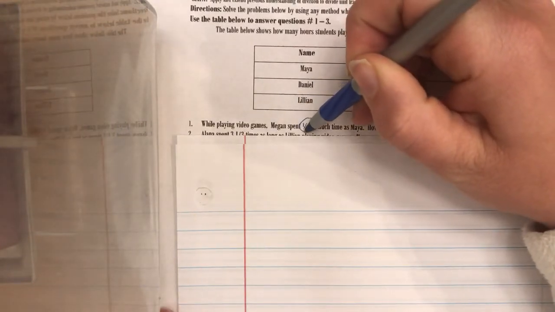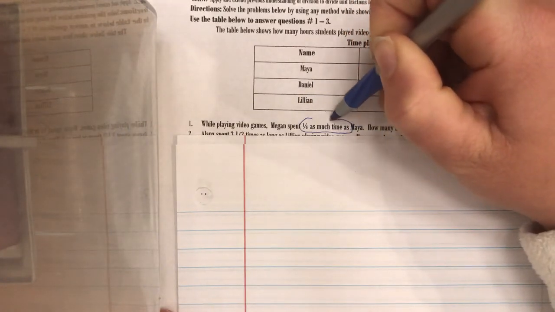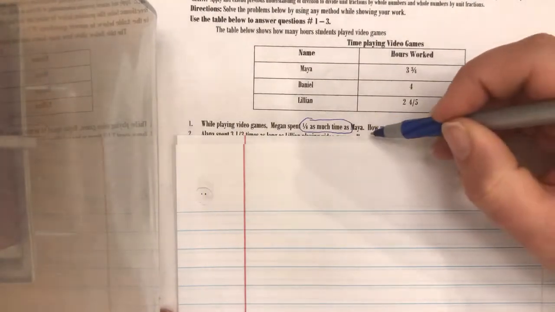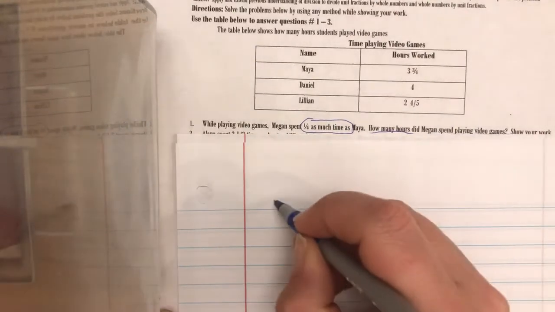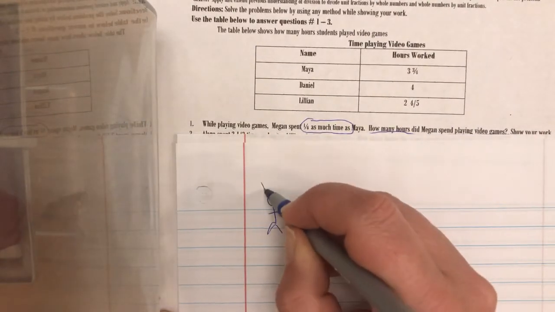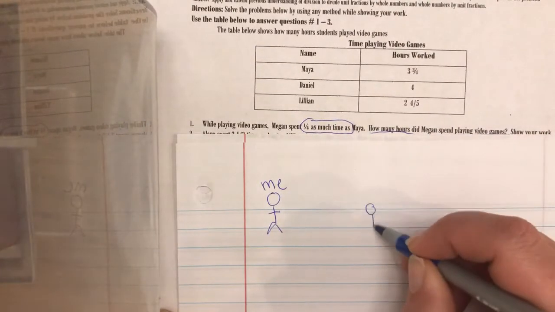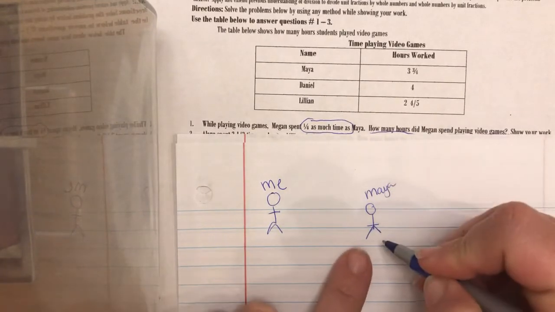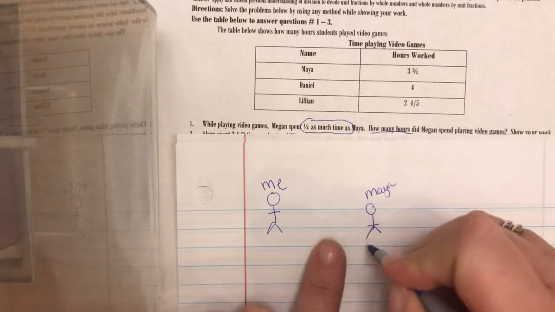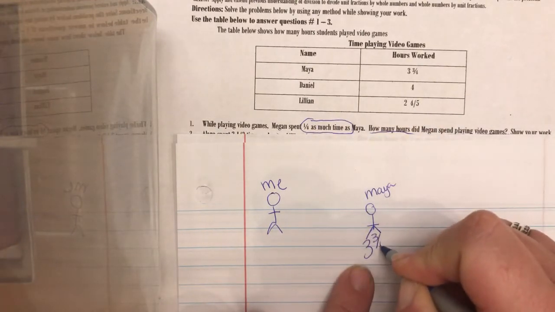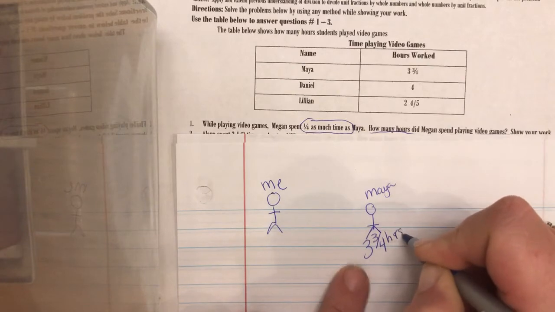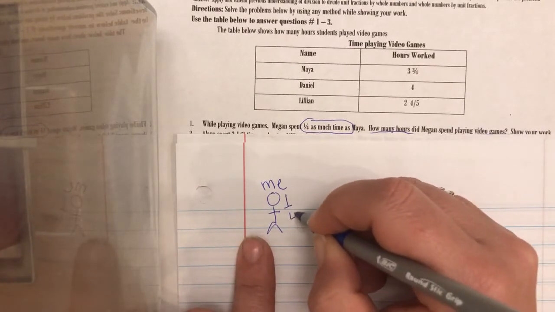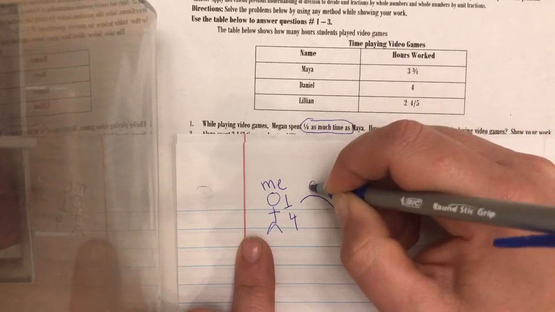While playing the video game, Megan spent 1/4 as much time as Maya. How many hours did Megan spend playing? So I have Megan, and I have Maya. Maya spent 3 3/4 hours. Megan spent 1/4 as much.